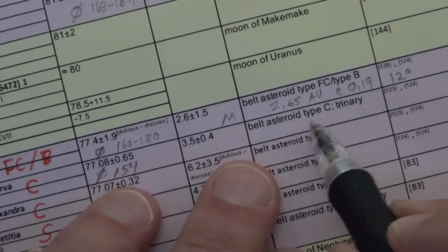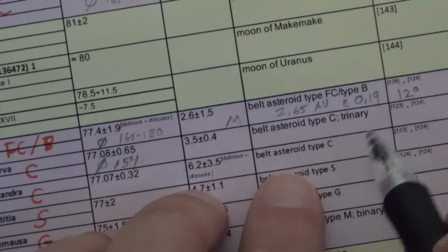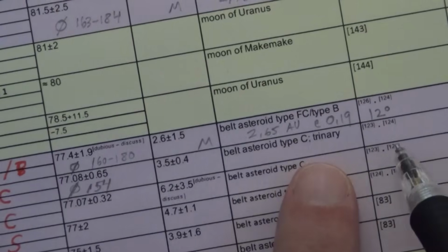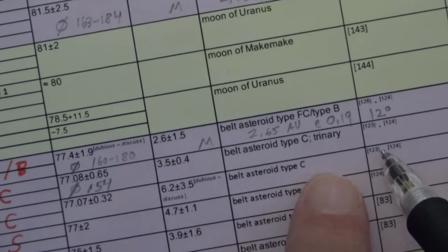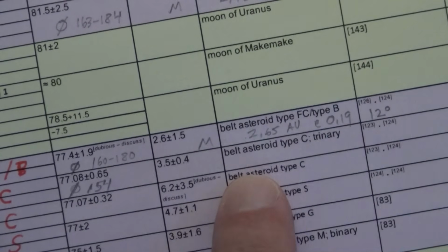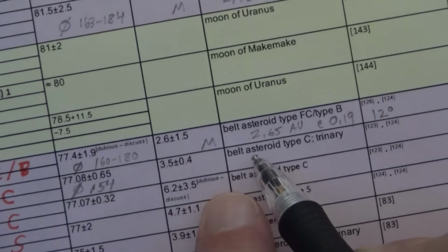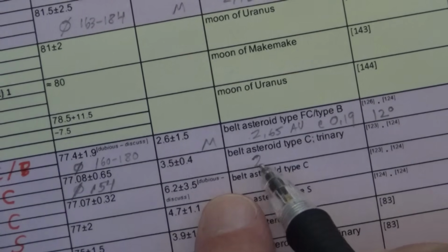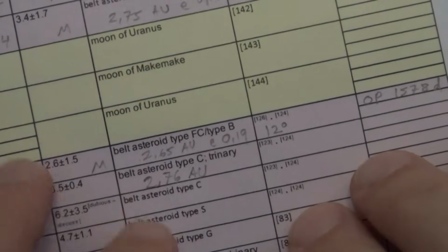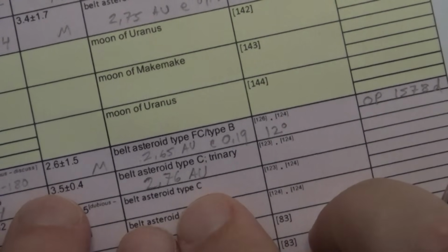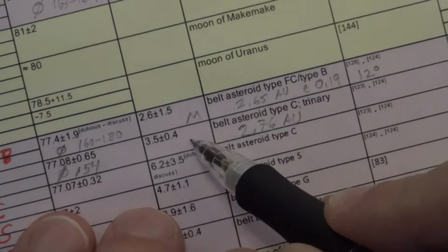Here it says it's a C-type asteroid, and I've written C here in red, so it becomes more clear. It's a trinary also. In a system of asteroids, 3 asteroids rotating together. And the semi-major axis for this one is 2.76 astronomical units. So 2.76 astronomical units puts it in the middle main asteroid belt.